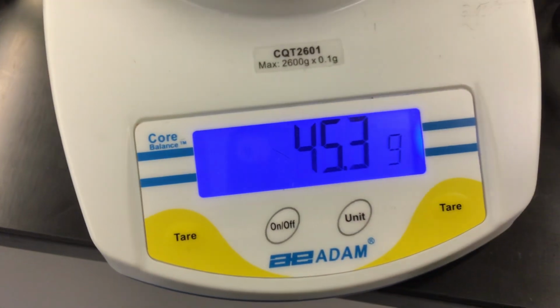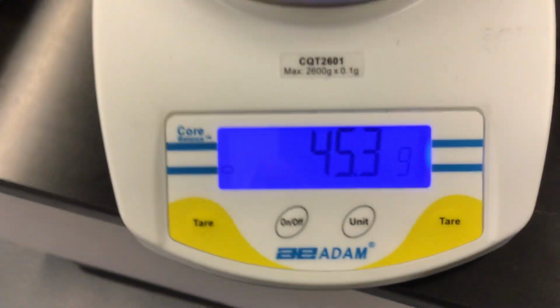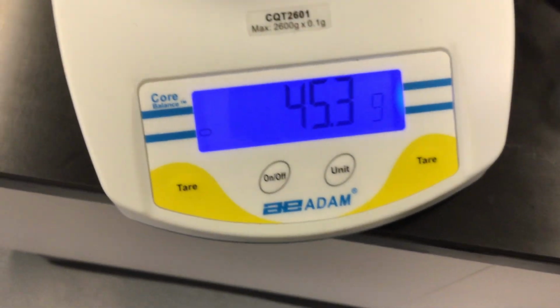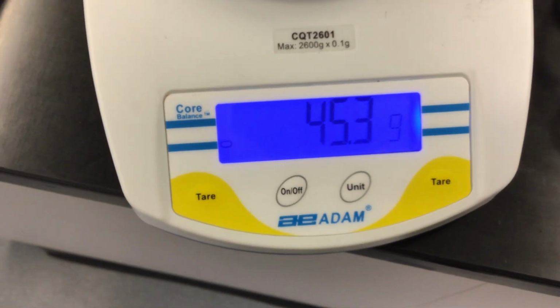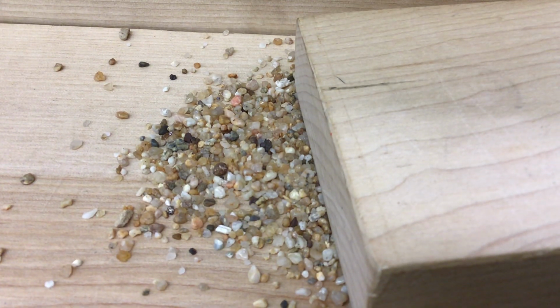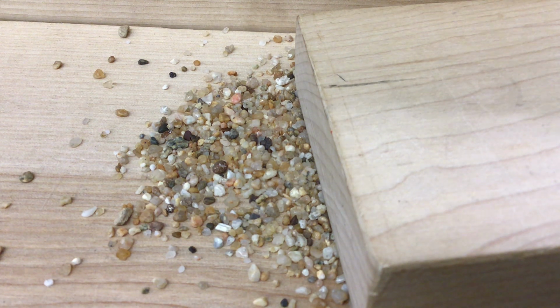So let's see what that is. 45.4 grams. So you can see, to find the frictional coefficient, it's 0.0453 times 9.8 meters per second squared. Compare that with the force that was required to get this thing moving in exercise number 1, and you see that it's lower.